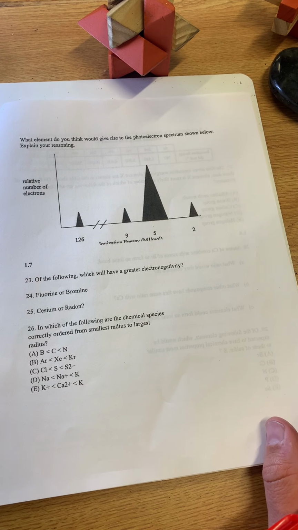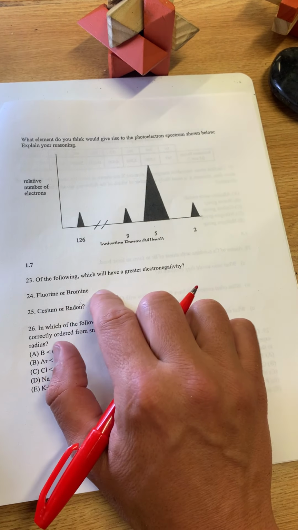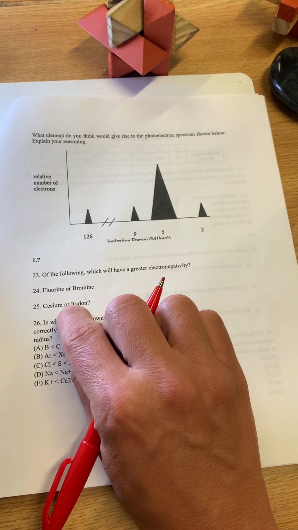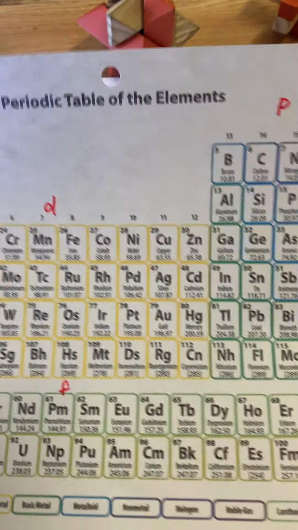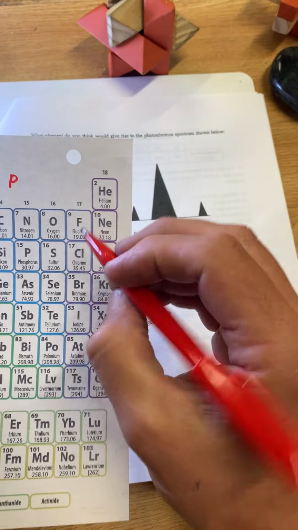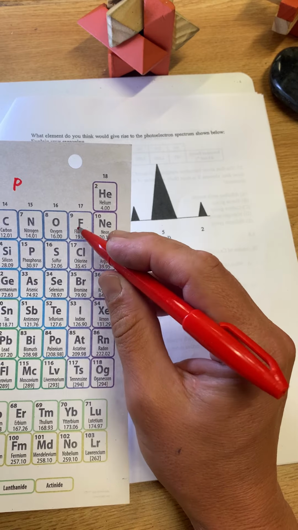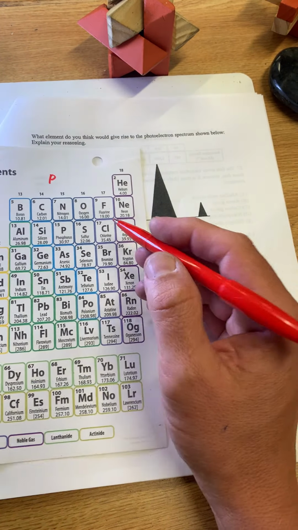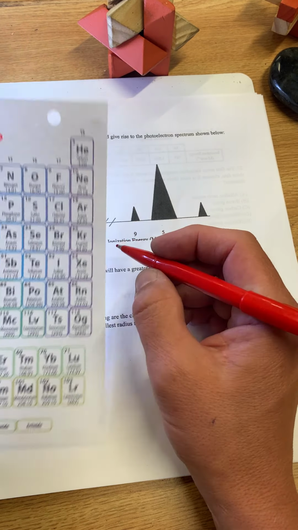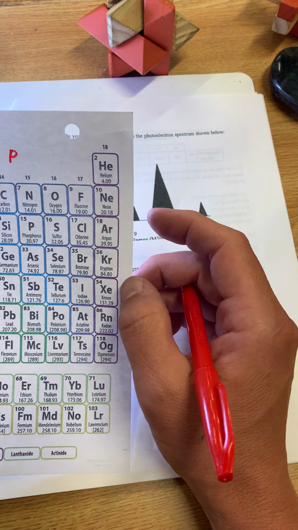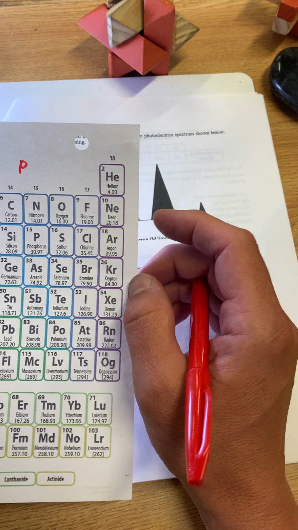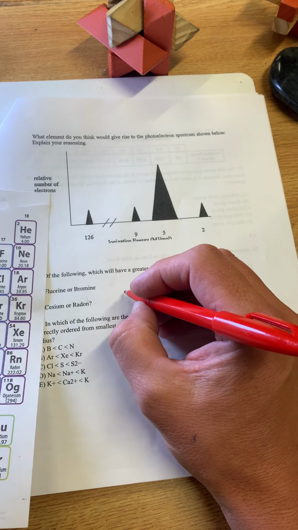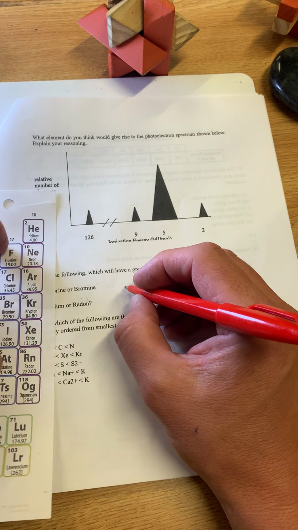All right. Of the following, which will have the greater electronegativity? Fluorine or bromine? Okay, well, fluorine is here, bromine is here. So our trend, you should also be able to explain why, okay? Electronegativity is how electron hungry an atom is, how much it's going to attract other electrons. So the fewer electron shells it has, the more it's going to attract electrons.